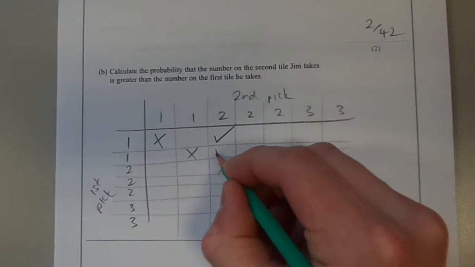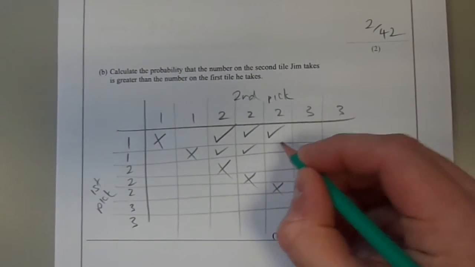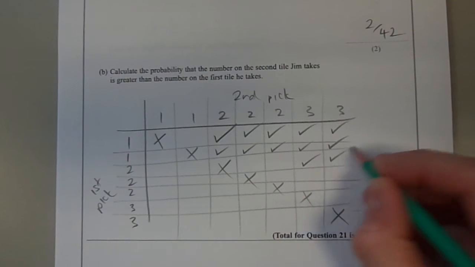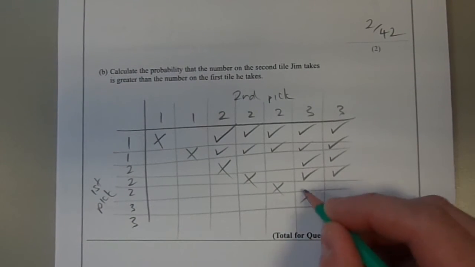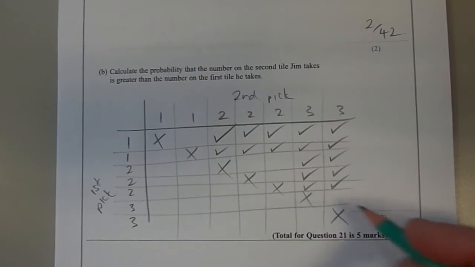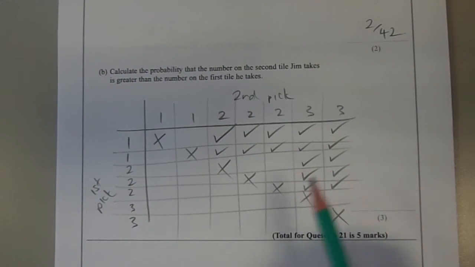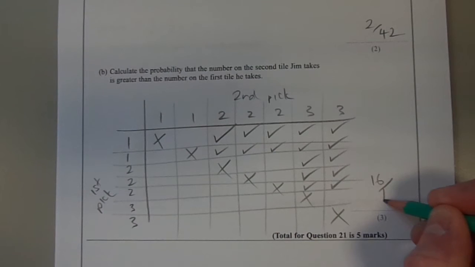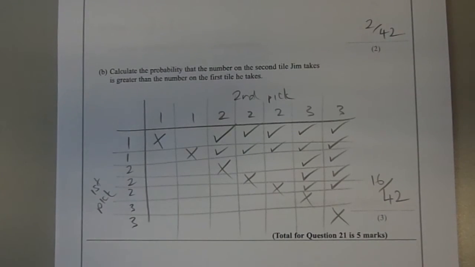If you go through the table and identify all of the other possible outcomes where the second tile picked is greater than the first tile, you can see that altogether there are 16 of them. There are 42 possible outcomes altogether. So therefore, the probability is 16 over 42.